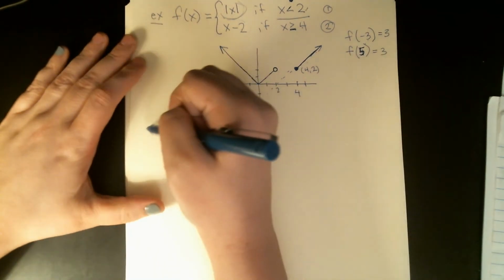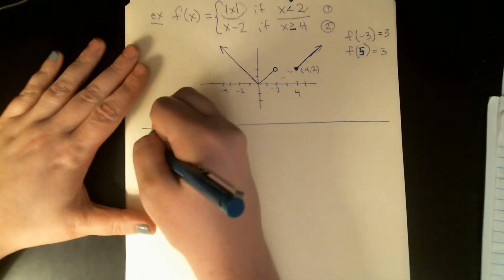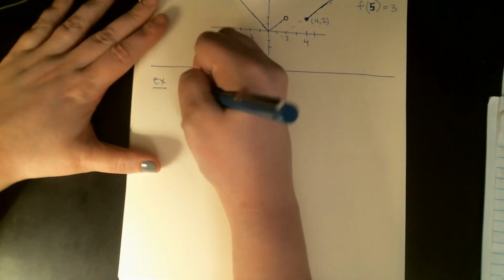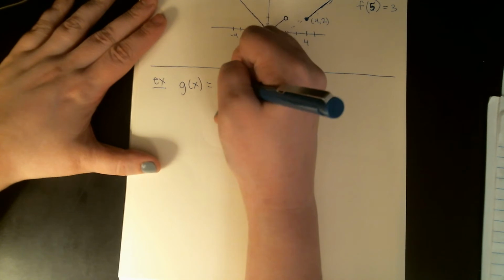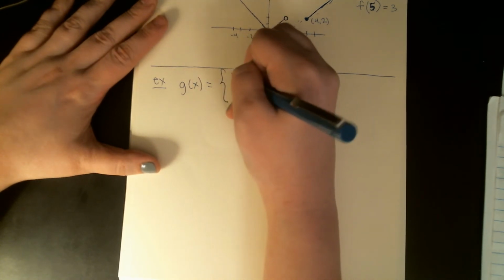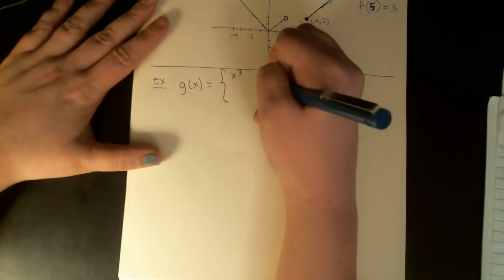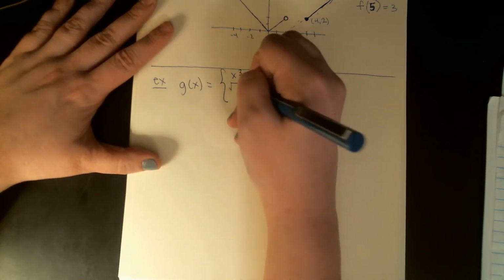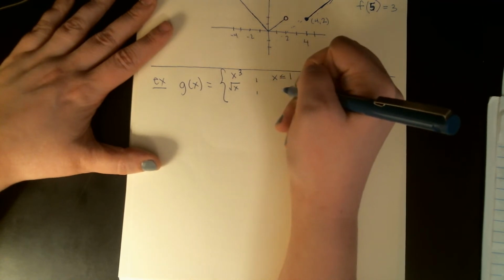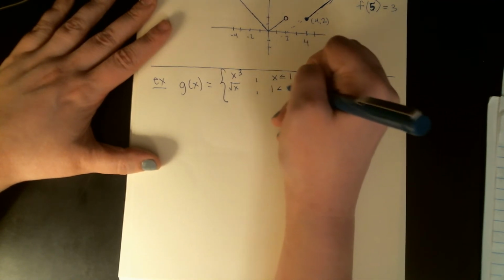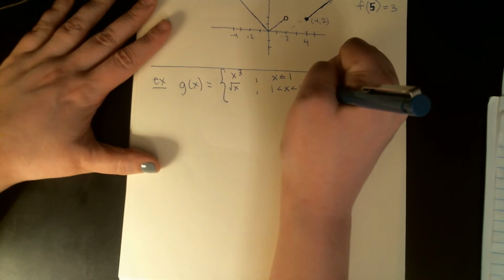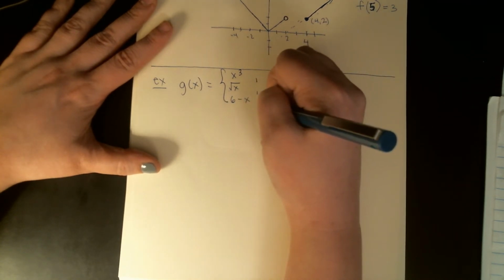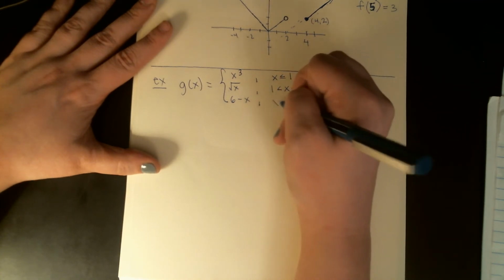Okay, I'm going to do one more with 3 pieces just so that you've got a couple to look back at and make sure this is making sense. So let's do g of x is equal to x cubed if x is less than or equal to 1, the square root of x if 1 is less than x is less than 4, and 6 minus x if x is greater than or equal to 4.